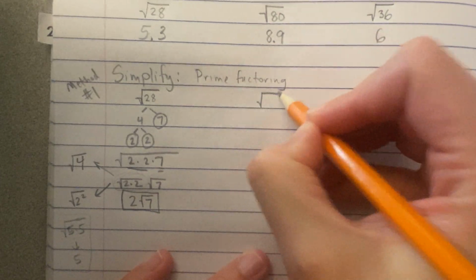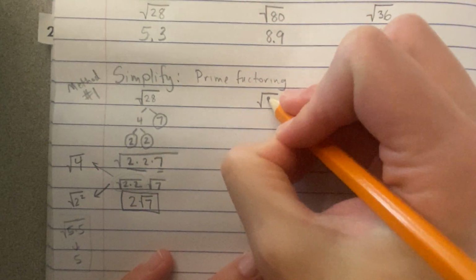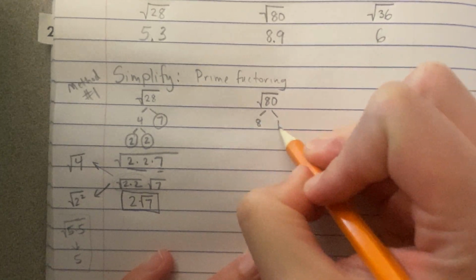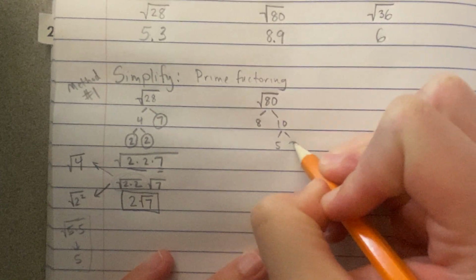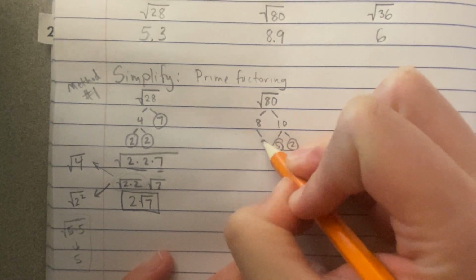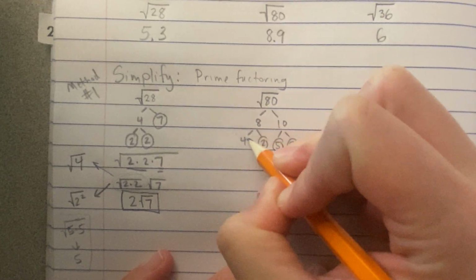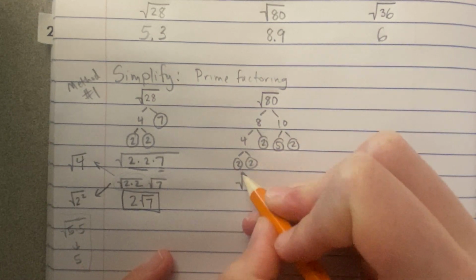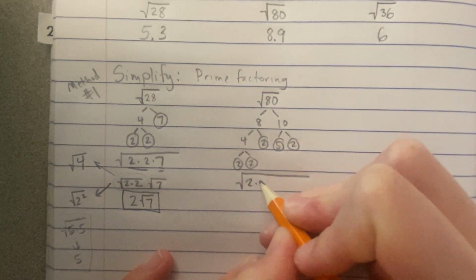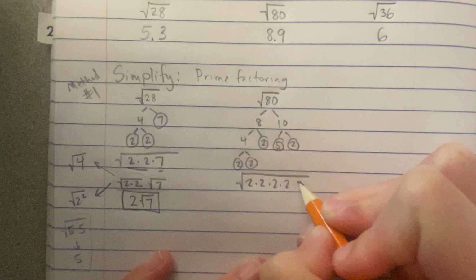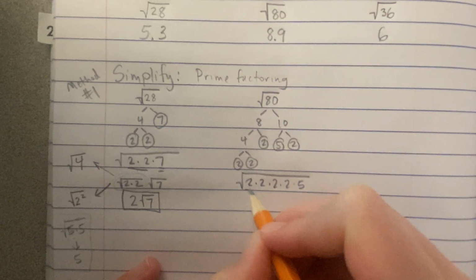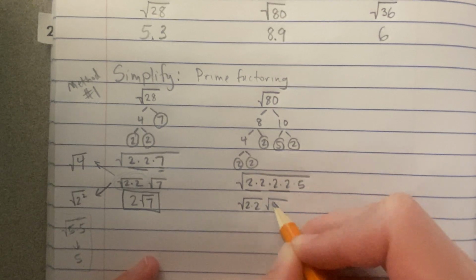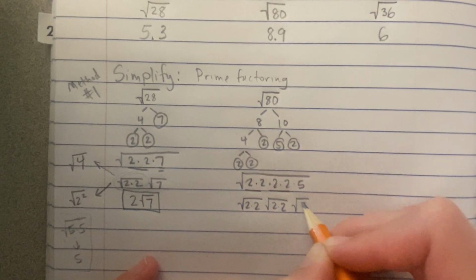Okay, let's do 80. I'm actually going to just do the same numbers all the way through. Okay, so here, let's prime factor. 8 times 10 is 80. 5 times 2 is 10. Okay, and what I end up with this time, more factors, is 2 times 2 times 2 times 2 times 5. Okay, so again, let's look for doubles. Okay, so I have a double 2, another double 2, and a 5.